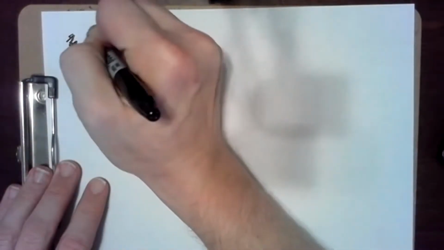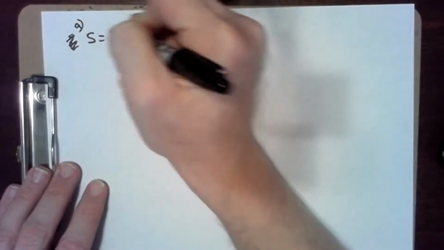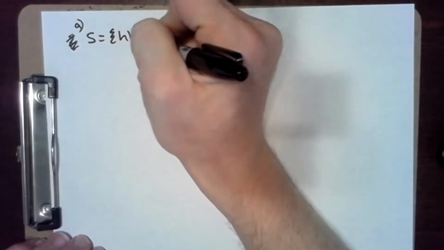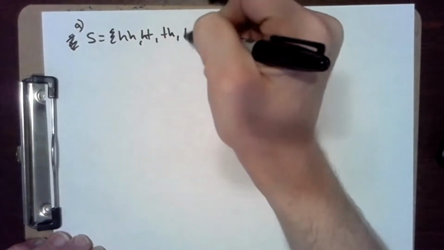Okay, so the sample space S is going to be the set of HH, HT, TH, TT.